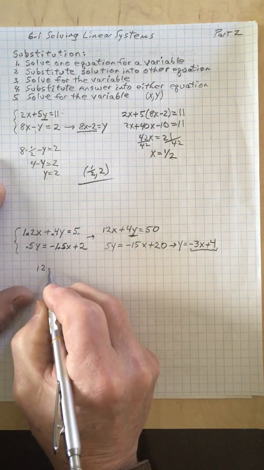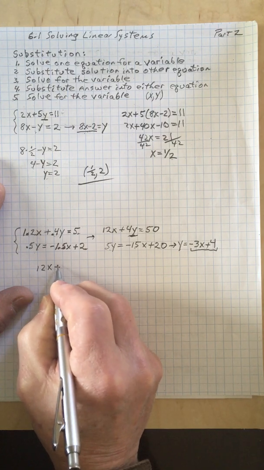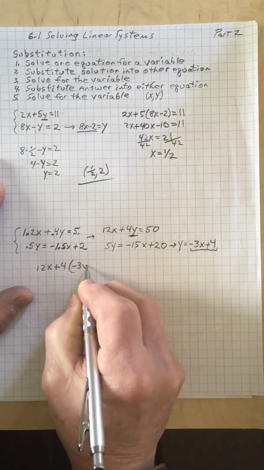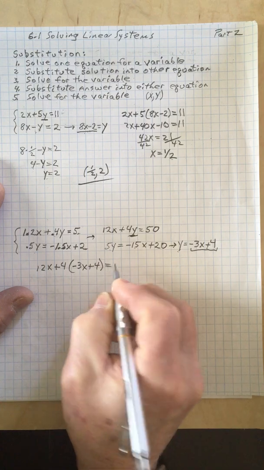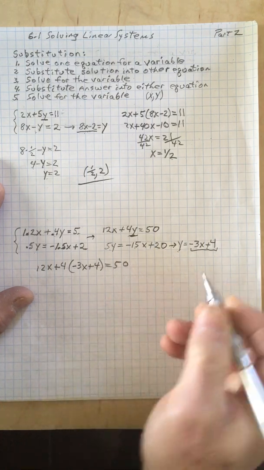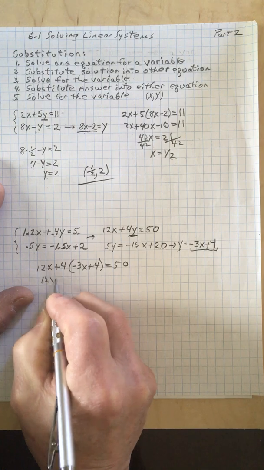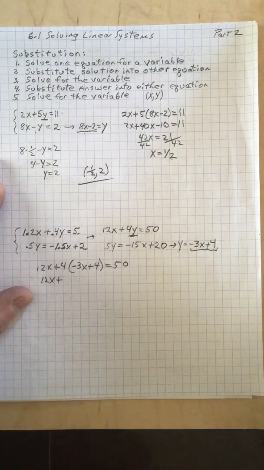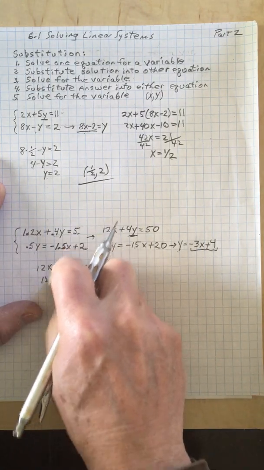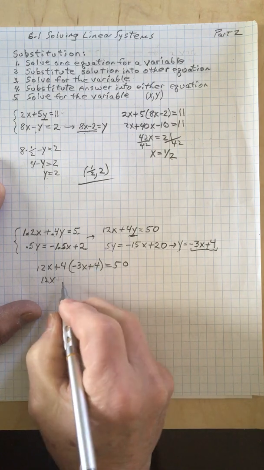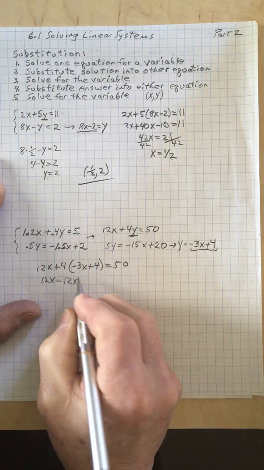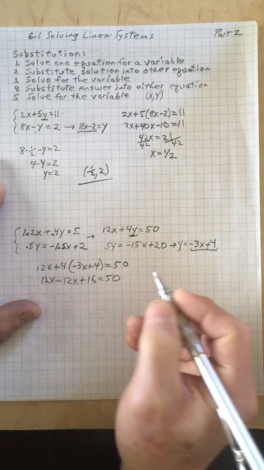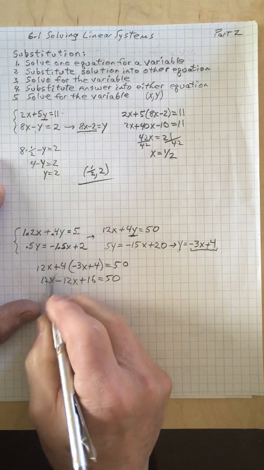So 12x plus 4 times y, which is the same as this, equals 50. So 12x, distributive rule here. So let me change that then, because that's going to become a plus times a minus. That's minus. 4 times 4 is 16. Okay, 12x minus 12x, they actually cancel out.